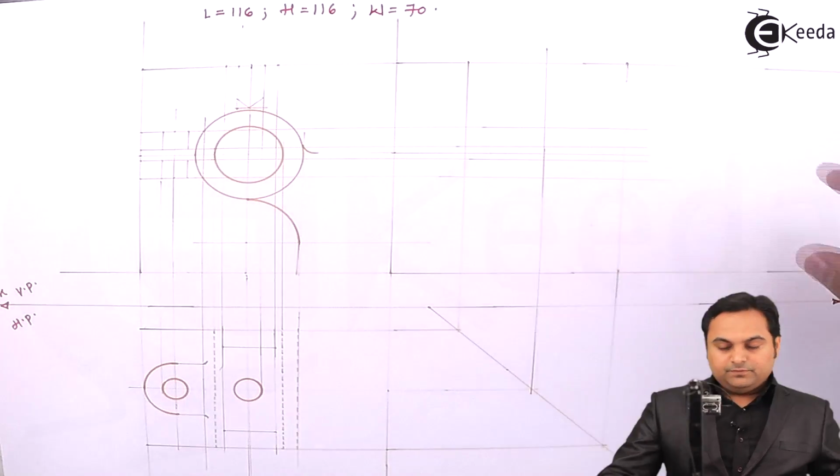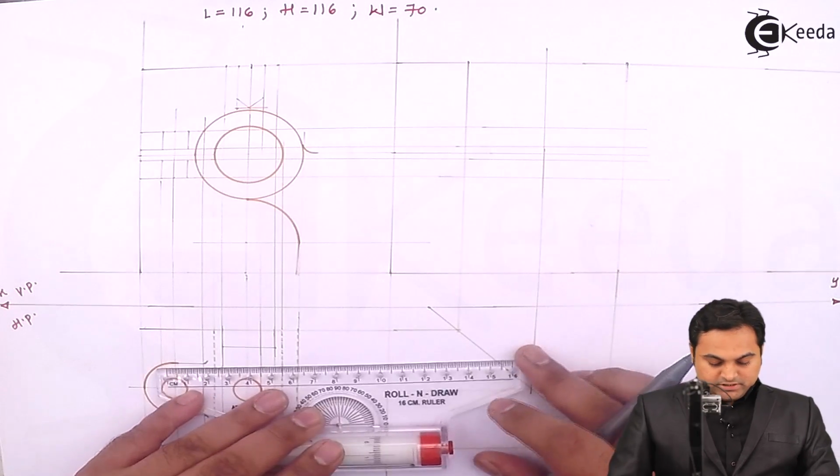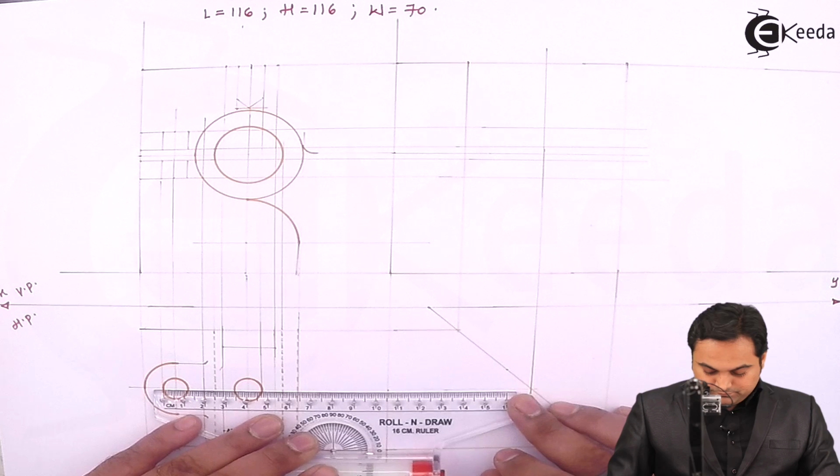So getting the heights of the plate, then their width, I'll get it from the top view.